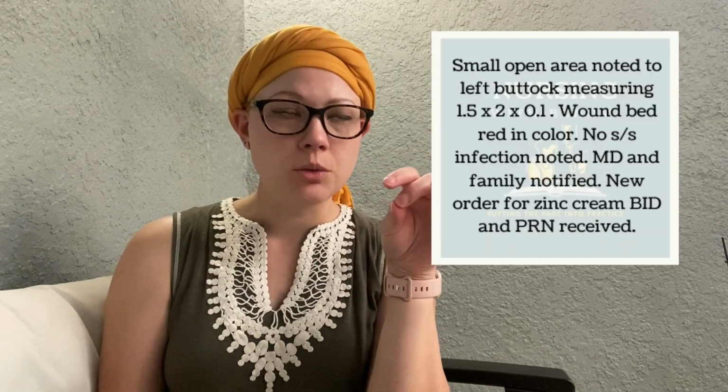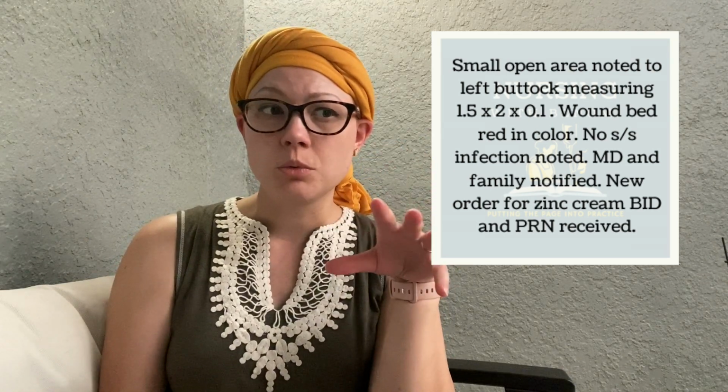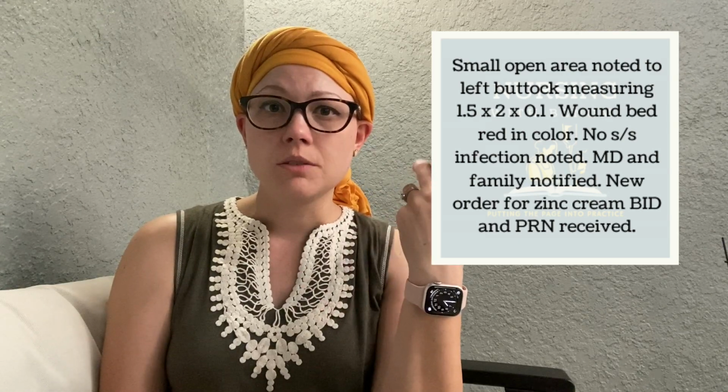On a side note, one thing you don't want to do is document something as a pressure wound unless you've been told that that's part of your job description. So just as like a floor nurse, just because something is red or it's even open and it's on the bottom, that doesn't mean it's a pressure wound. There's specific criteria for that.